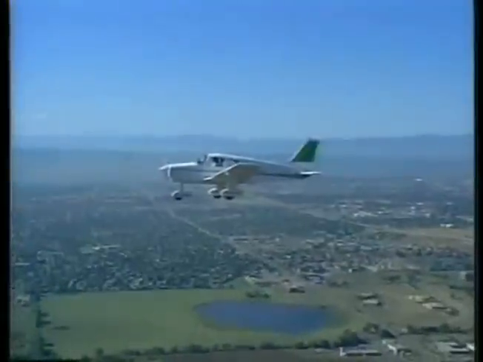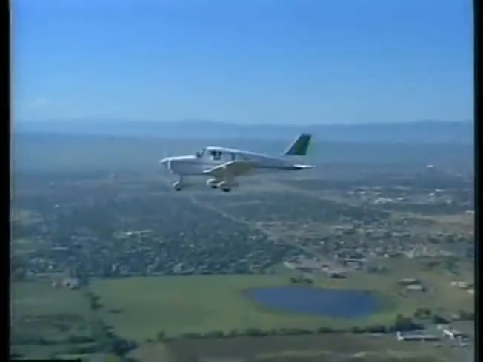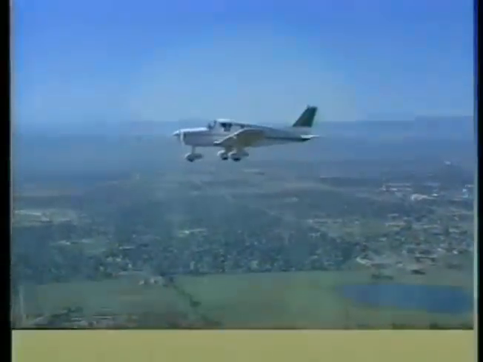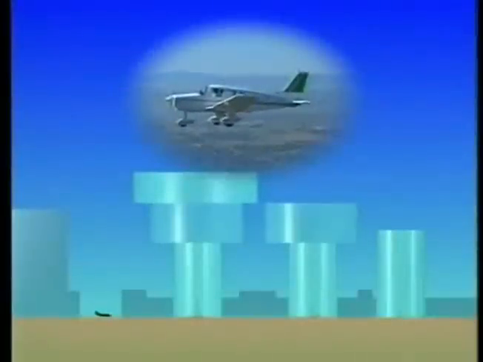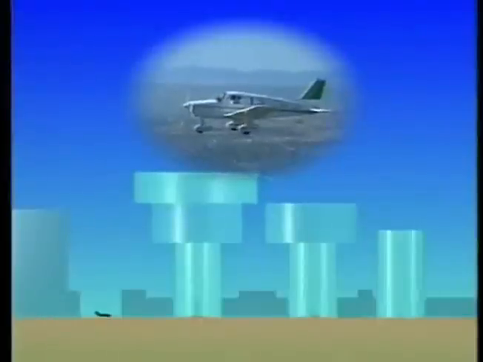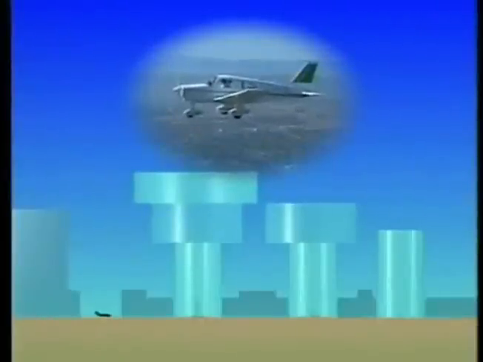Your airplane gives you the freedom to fly almost anywhere you want to go. With this freedom comes responsibility. The responsibility to know the requirements of the area in which you're operating and to ensure that you and your aircraft are properly equipped and certified to fly in that airspace.